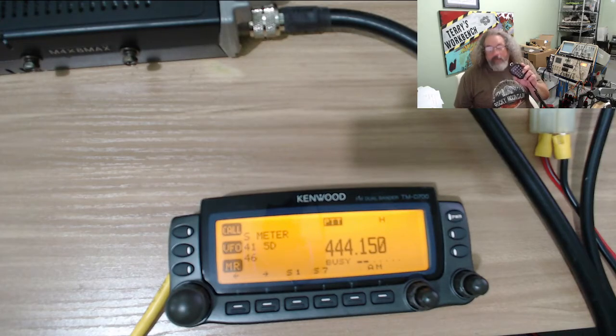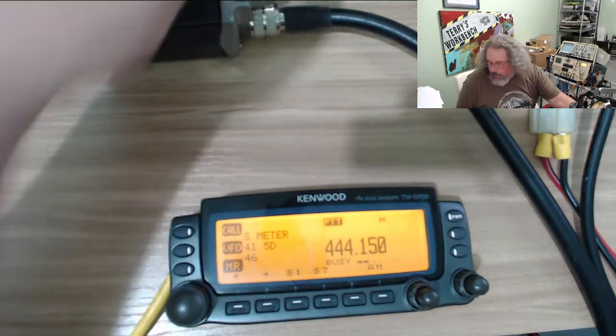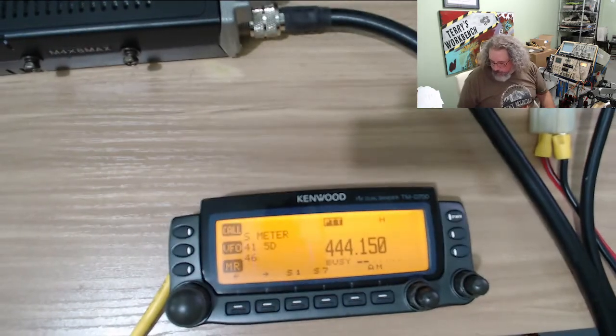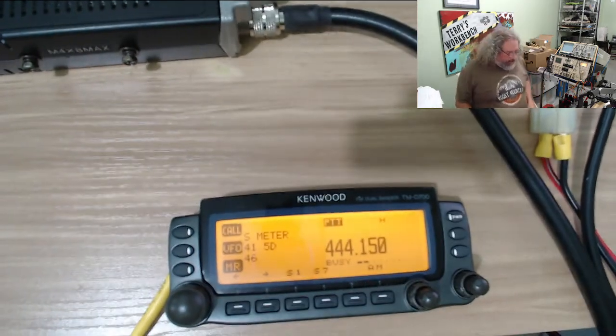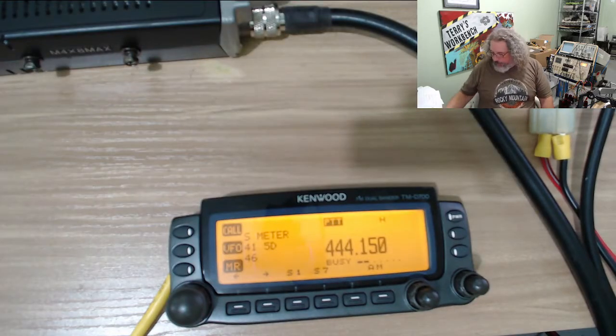And just like that, I'm back with a microphone. So we're going to have all kinds of noise and buzzing in the background. I apologize. The fan on this radio is very loud.